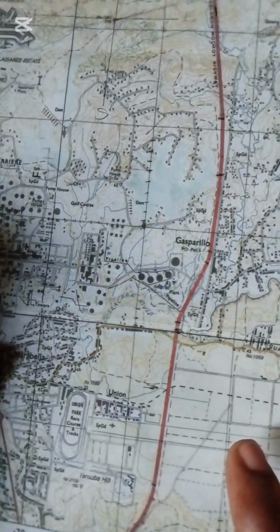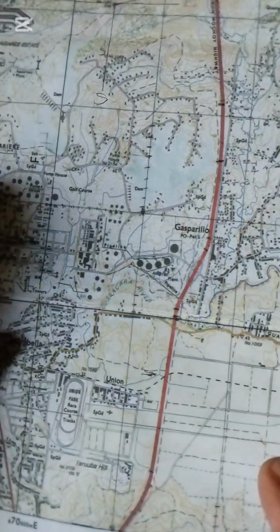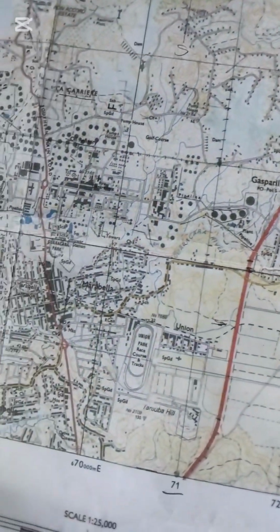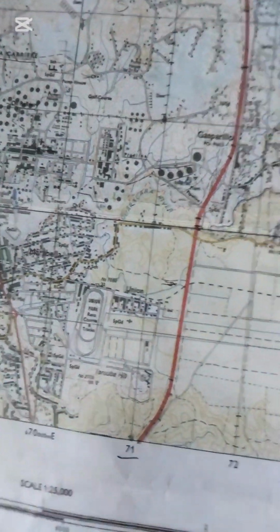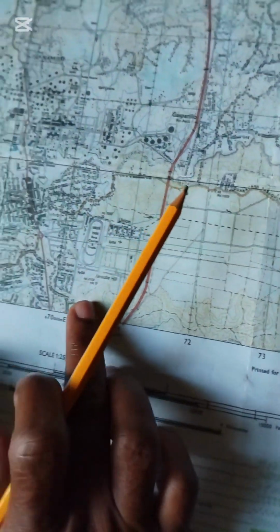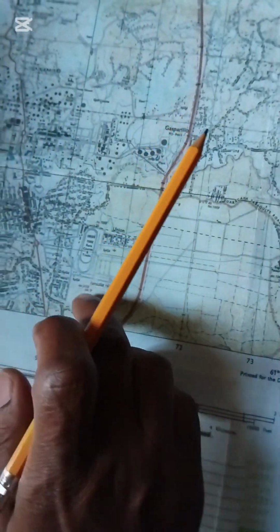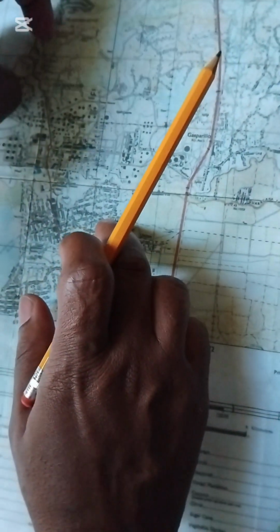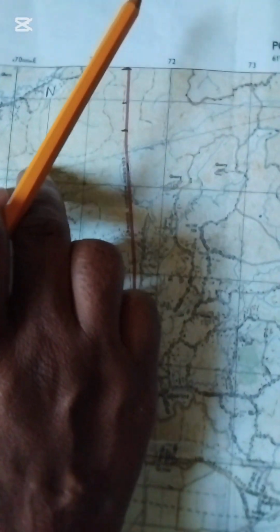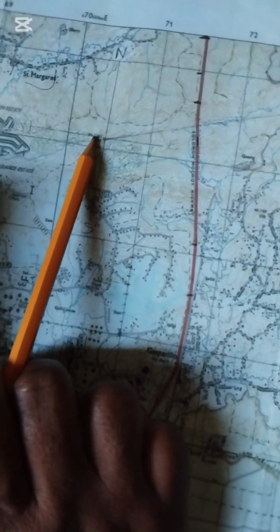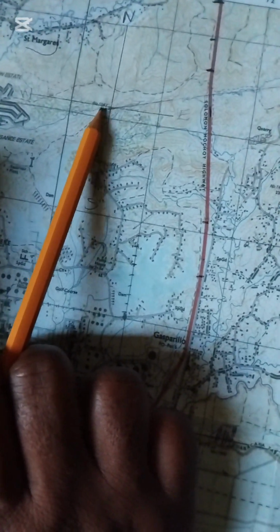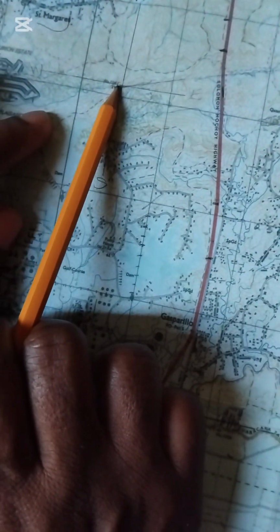The Trig Station is 1047, and it's in grid 7043. So 7043. There you go. There's a Trig Station right here. 1047. Okay. So there's the point.